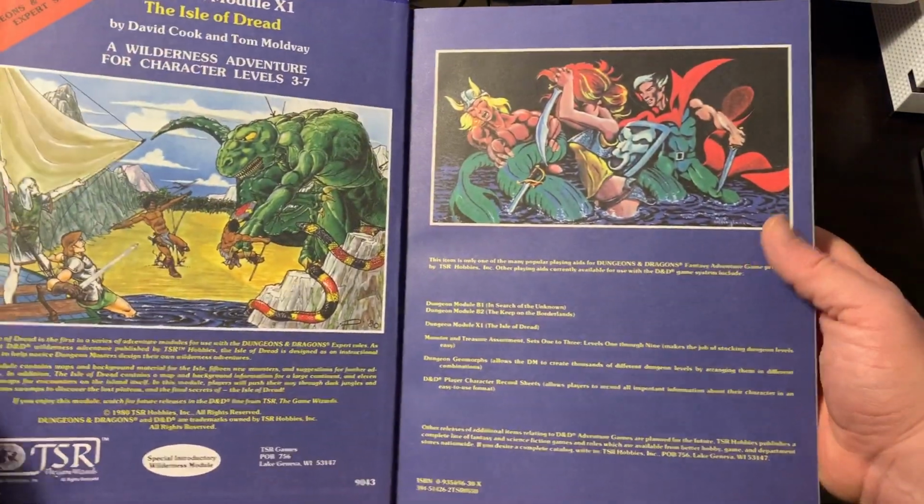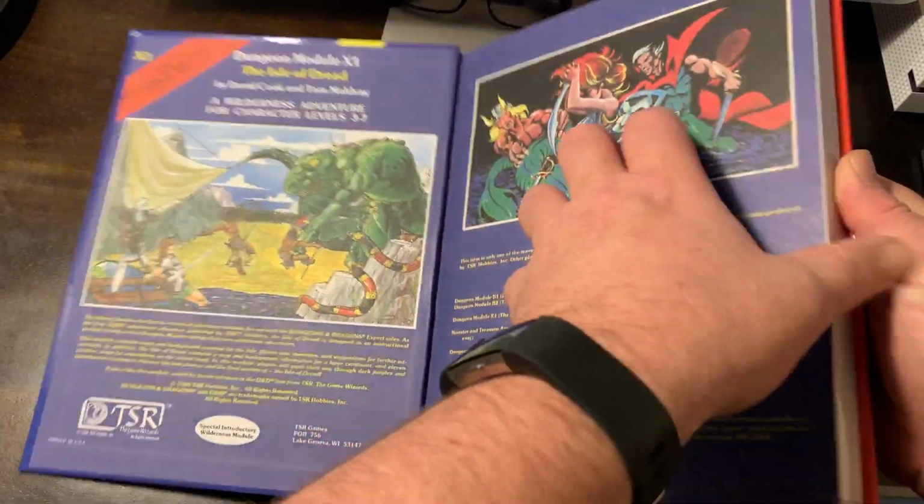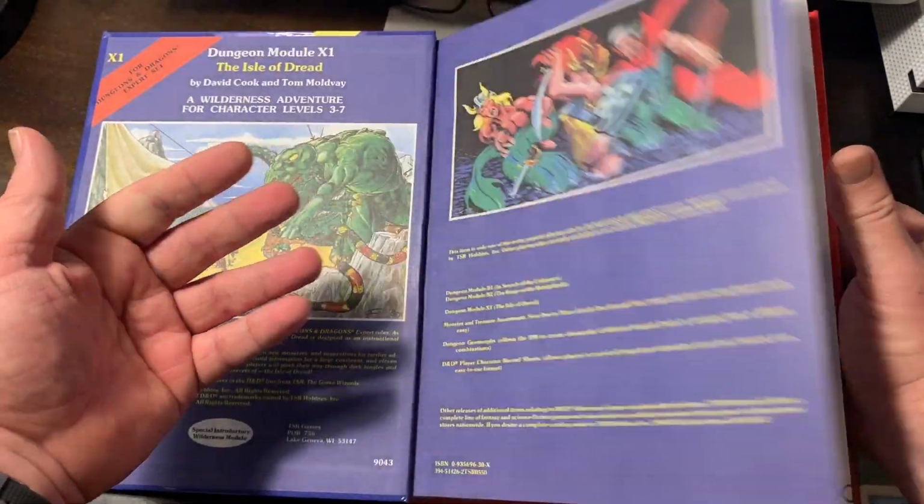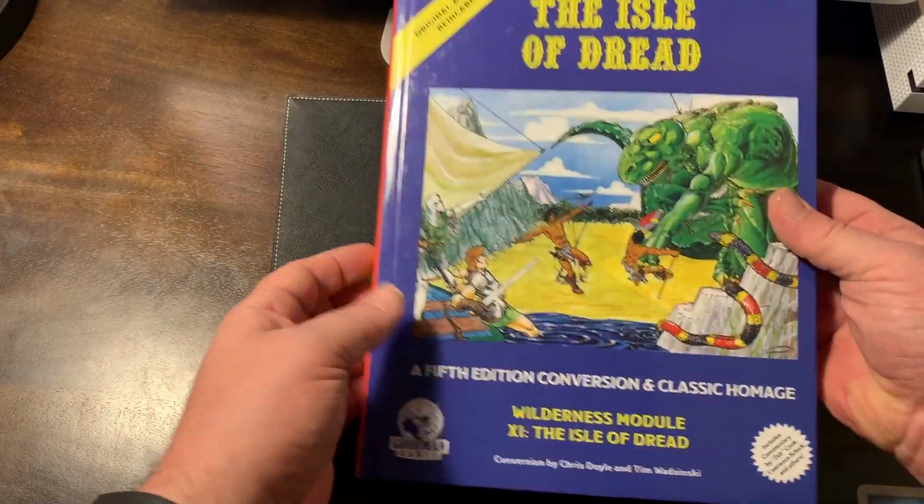This actually contains the original Isle of Dread as well as a 5e conversion so that you can play this game through with your 5e players, as well as some thoughts and opinions from some luminaries within the D&D world on exactly what the Isle of Dread meant to them and what it means to Dungeons & Dragons in general. It truly is an iconic module, and it's one that everyone should run through at least once.